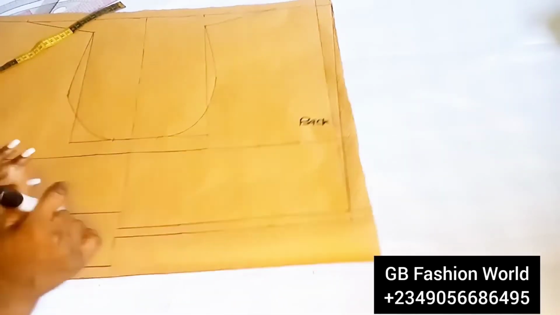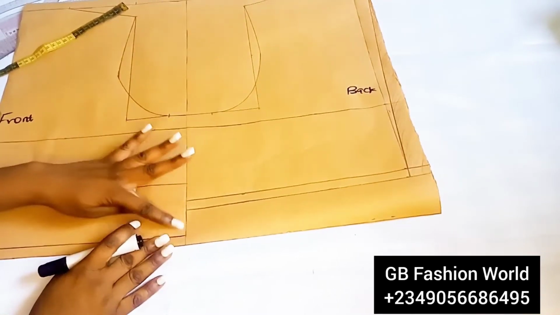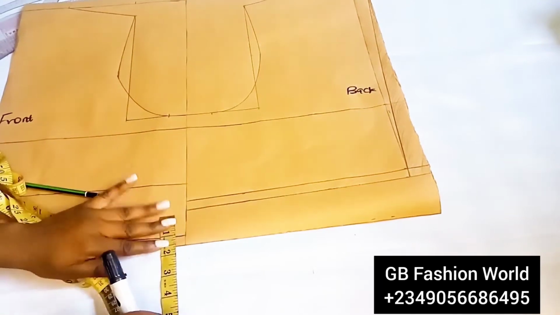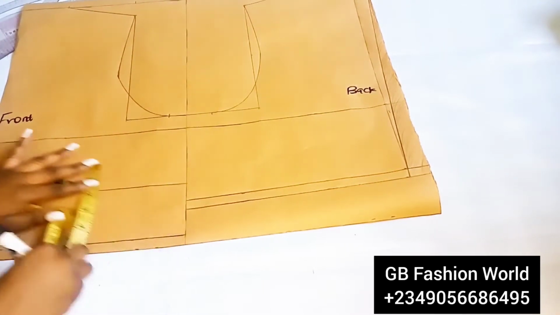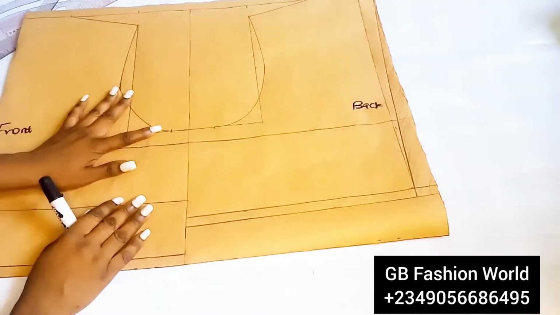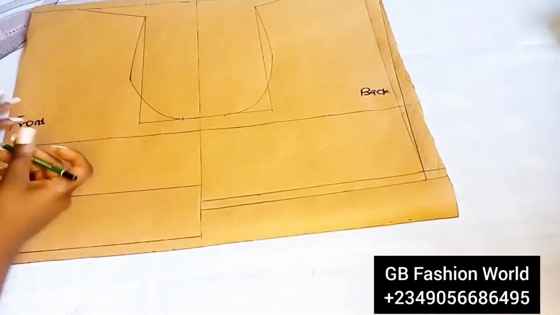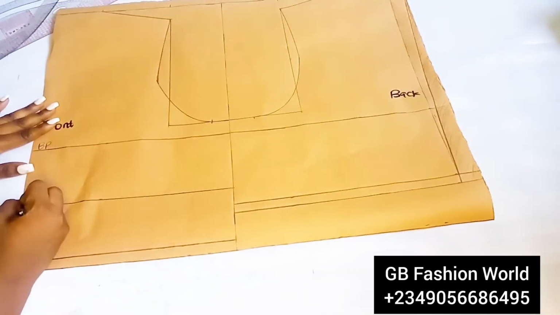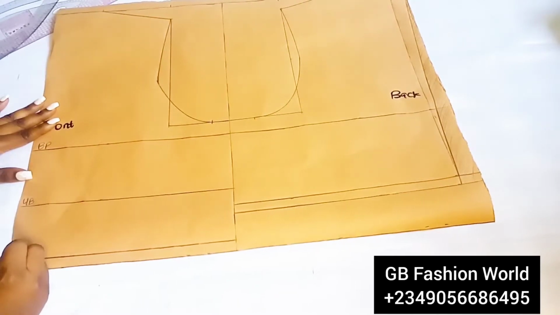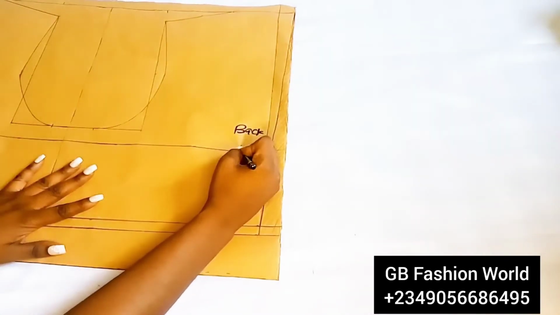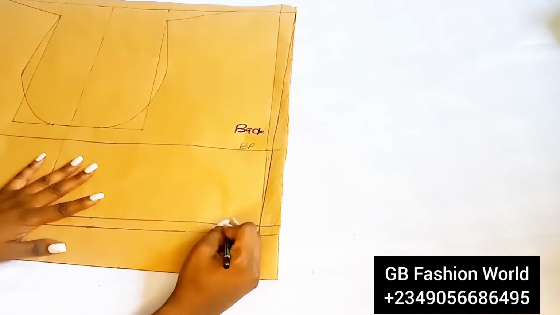As you can see, the front part is longer than the back part because of the bust at the front. So the front waistline is usually longer than the back waistline. For this person, the difference between the front and back waistline is 1.5 inches. So that is what we are going to be using to get our bust dart. So this is the bust point, and here is my underbust line, and here is my waistline. So this is also the bust point, and this is the waistline.